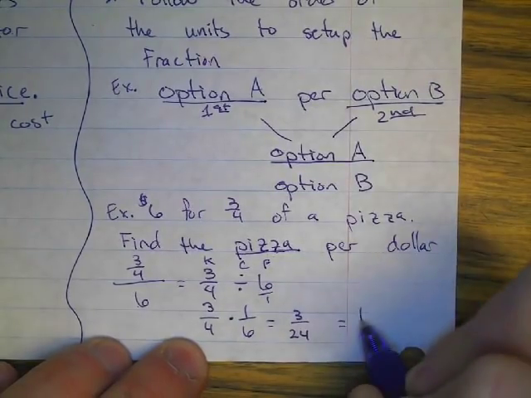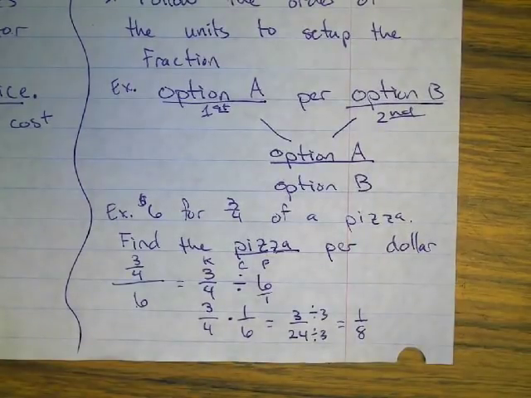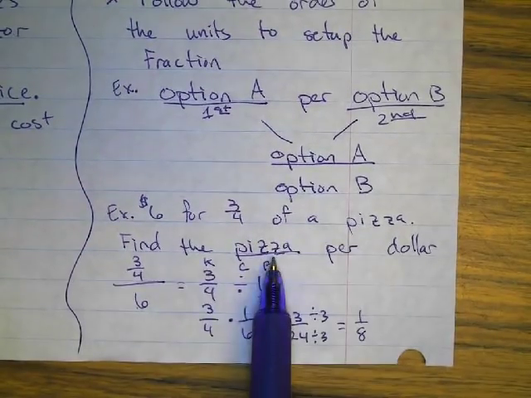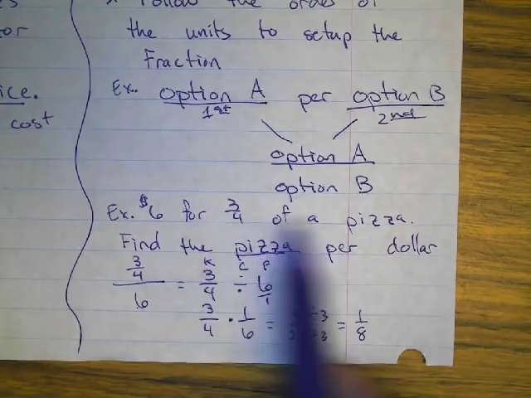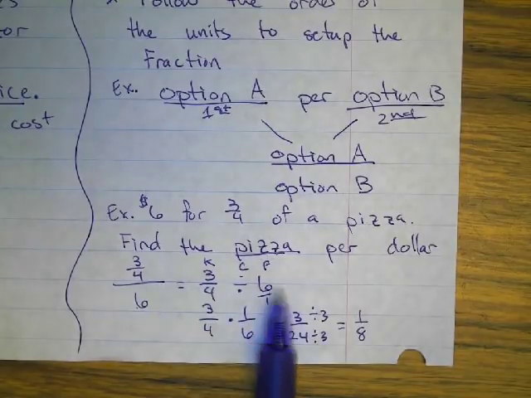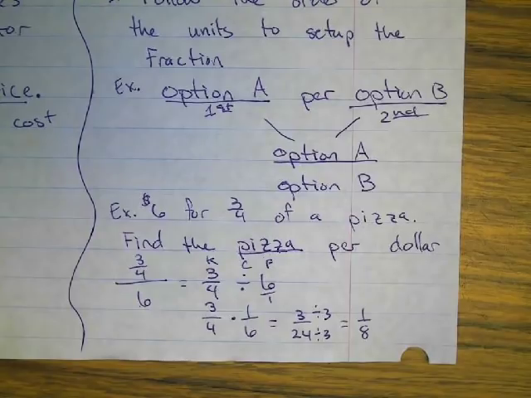We simplify and we get 1 over 8, dividing top and bottom by 3. So the order tells us what goes in the numerator. Pizza, 3/4 pizza, $6 went in the denominator because that came second. Then we set up our division left to right, keep, change, flip, and we'll simplify to find our answer.